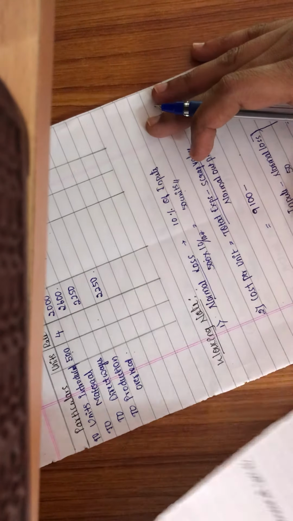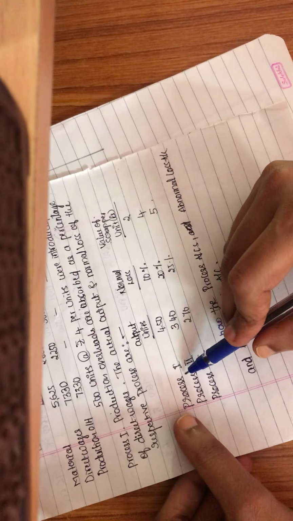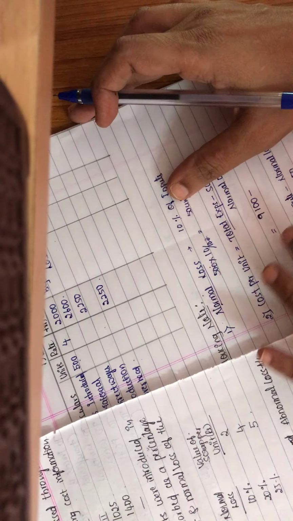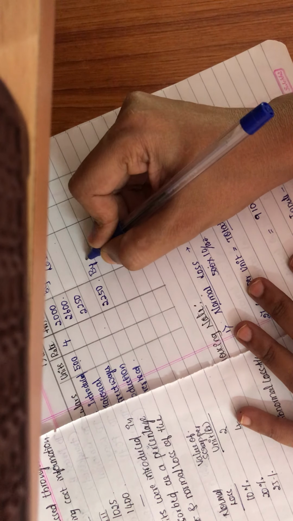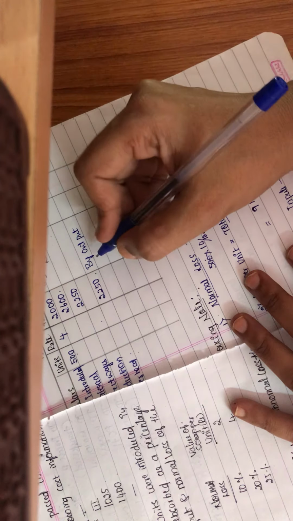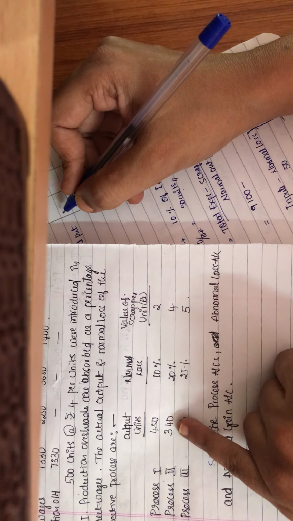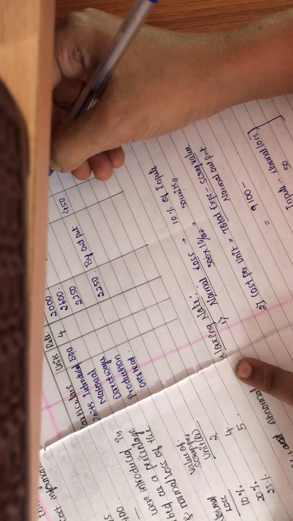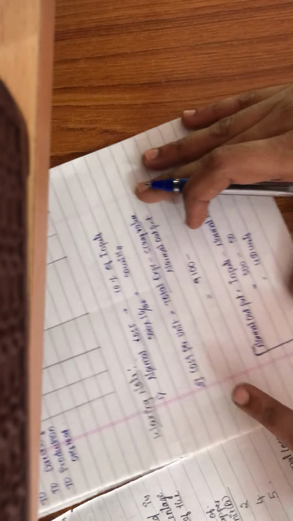Next, by output, in terms of units: how much output? 450. But the rate we don't know, so we have to calculate it.